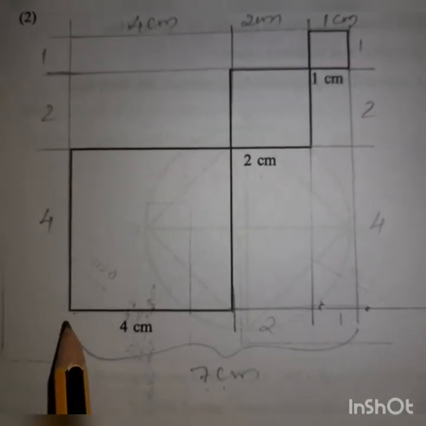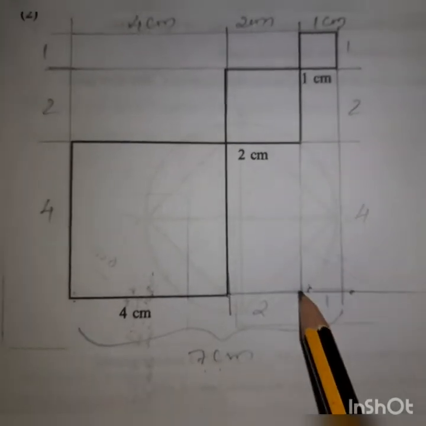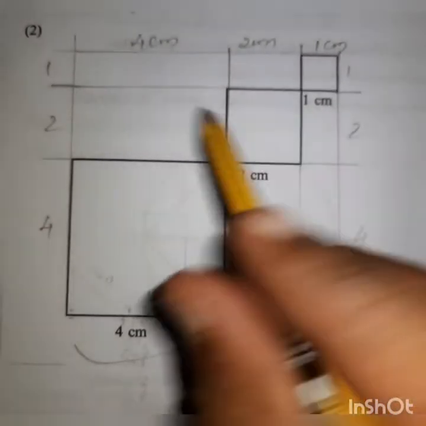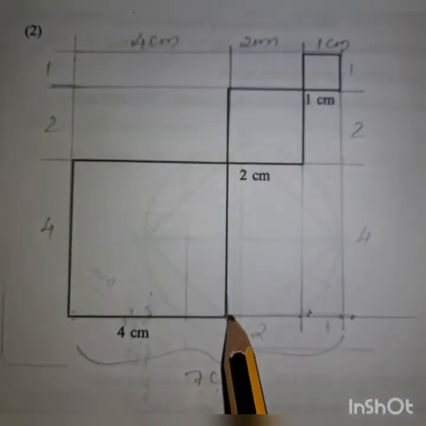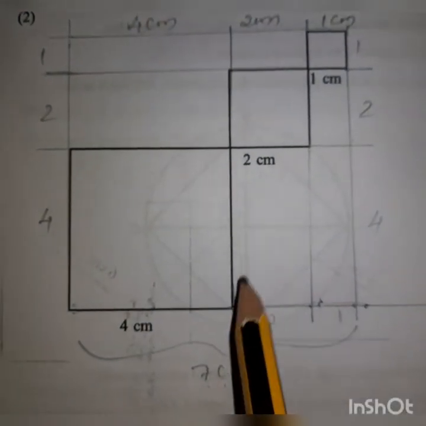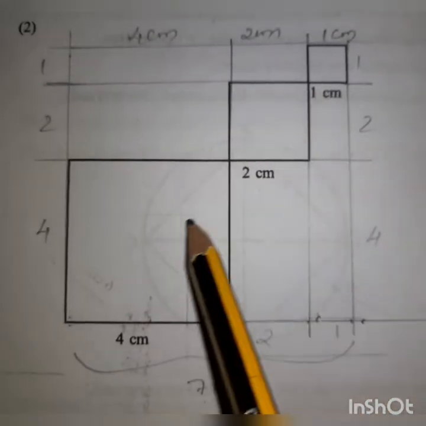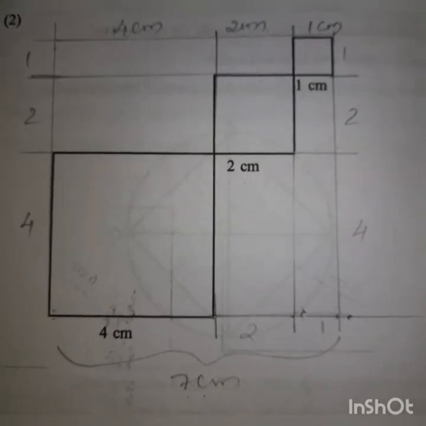So see here, first of all you have to draw a 7 centimeter square and mark 4 centimeter, 2 centimeter and 1 centimeter in one side. Here 4, 2, 1, 4, 2, 1 here also. Then you have to mark the opposite lines. Then whichever the squares we need, that you have to mark it, others you can rub it off.